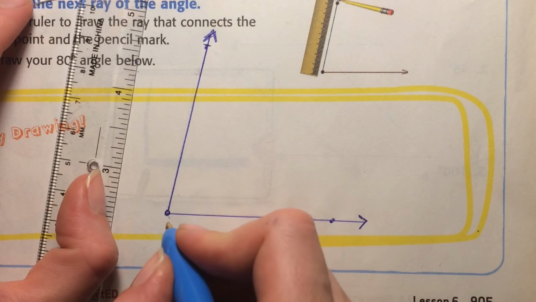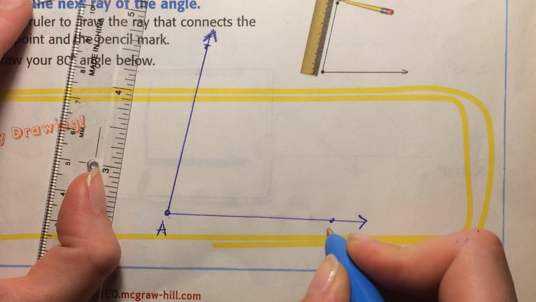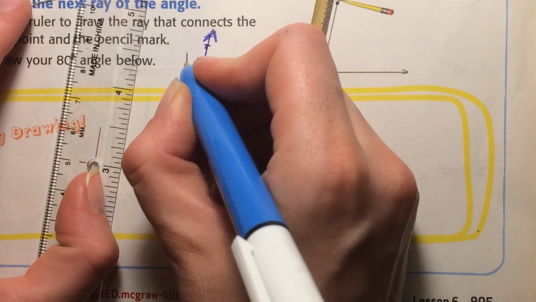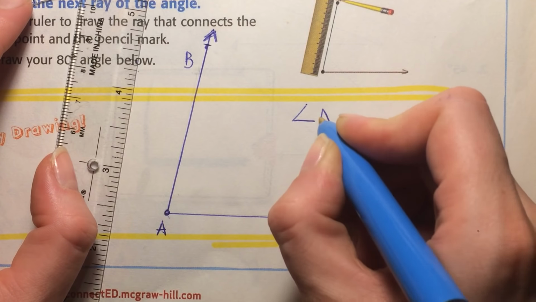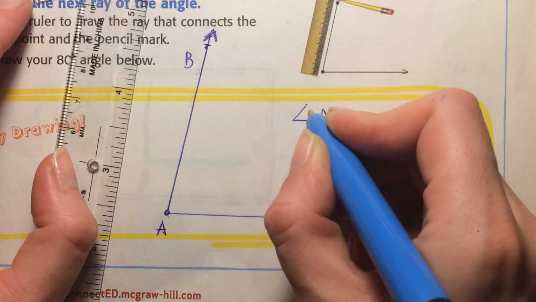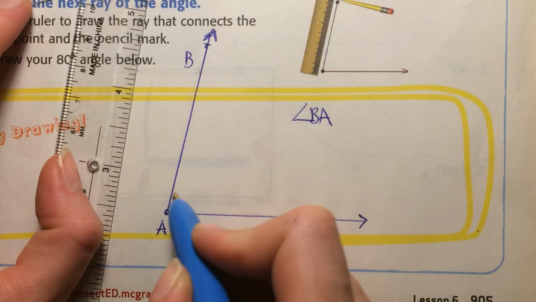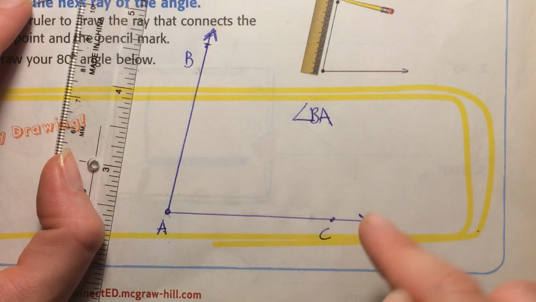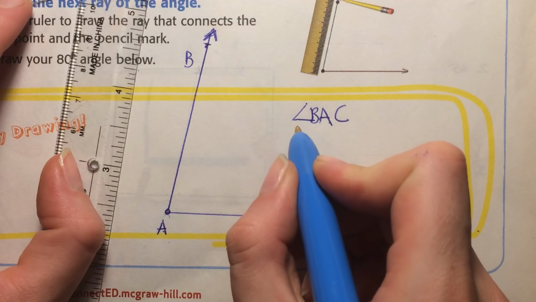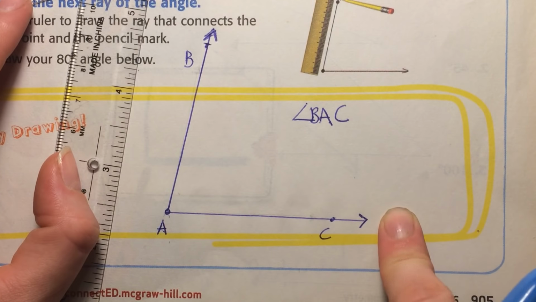We could do like, this could be A, this could be C, and this could be B. And then we would draw it like angle B, A, C, because A is always in the middle. The vertex, this is called the vertex, is always in the middle. This is our angle sign. Okay. All right.